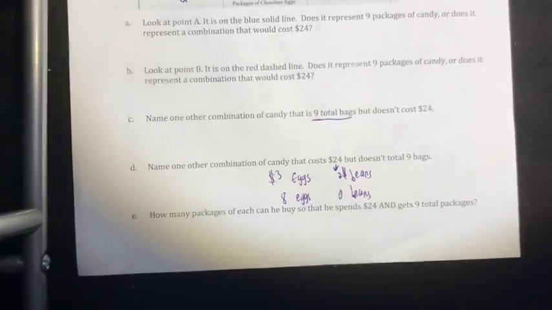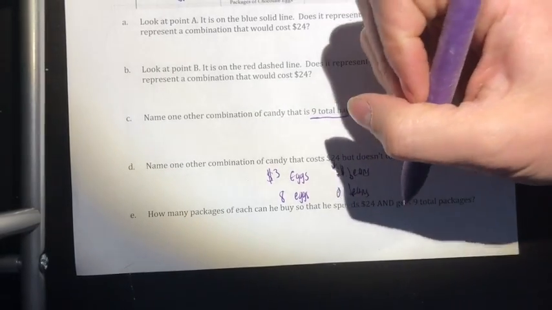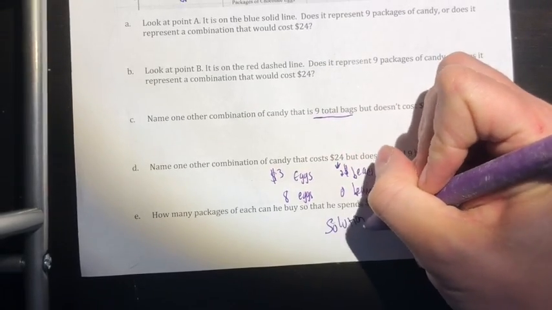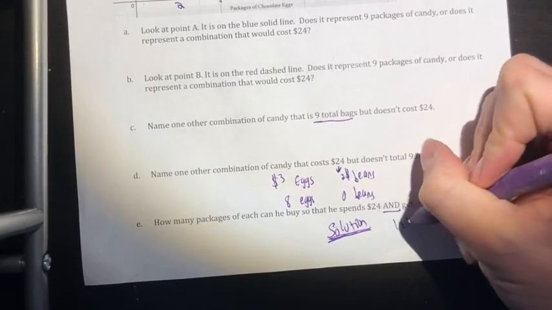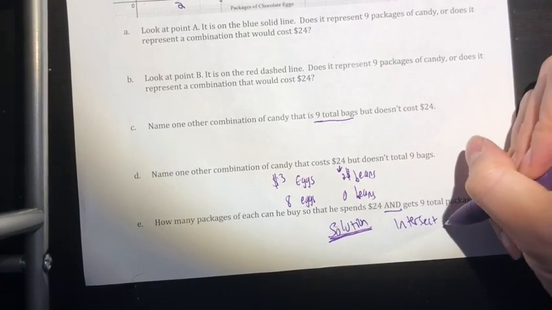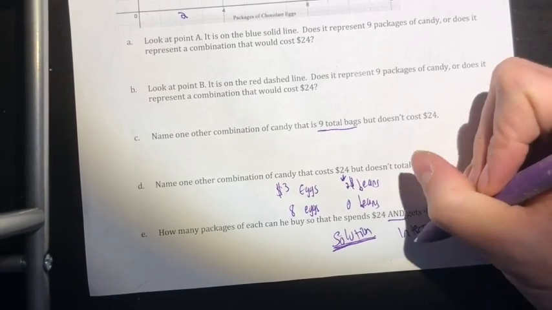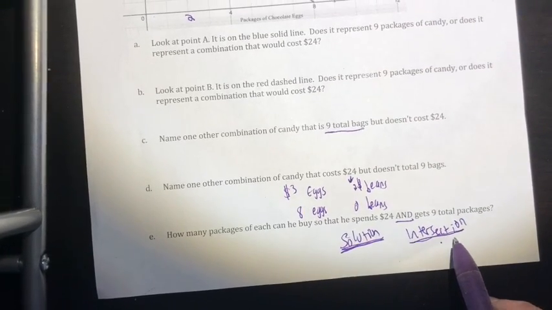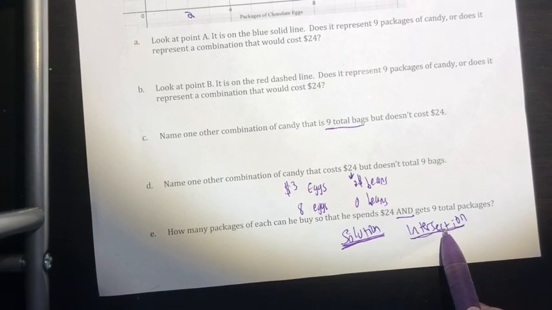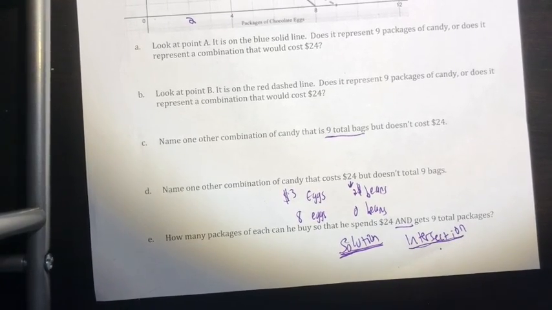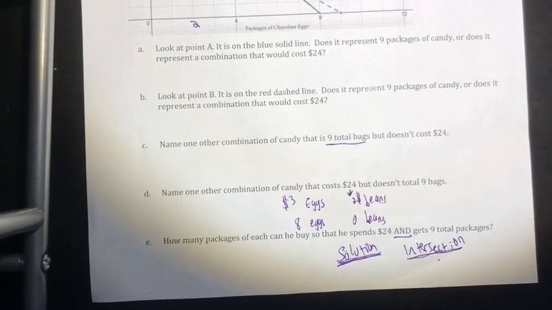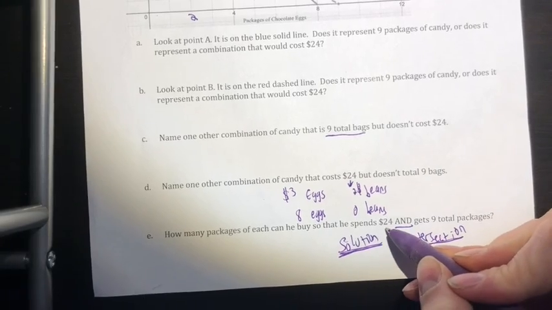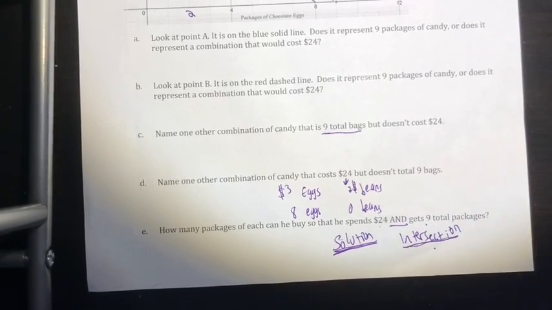And then the last one, how many can he buy such that he spends $24 and gets 9 total packages? That's my solution to the system, which is the intersection. This is the first question in your exit slip. If you get the intersection point wrong, I don't know what to tell you. The first question's worth 5 points, and this is the answer to it. Okay? So please make sure you're following along. The solution point is the intersection point. That's the point where he can spend all his $24 and get 9 total packages of candy.